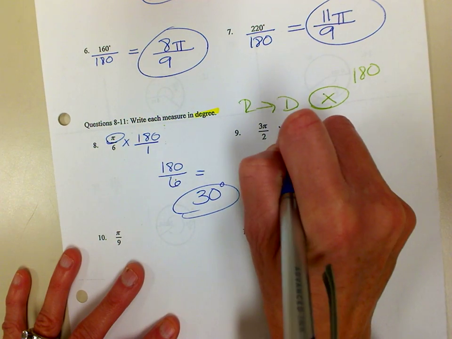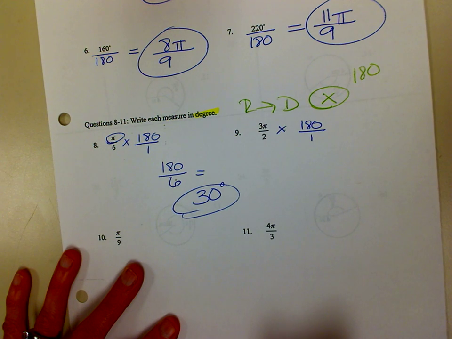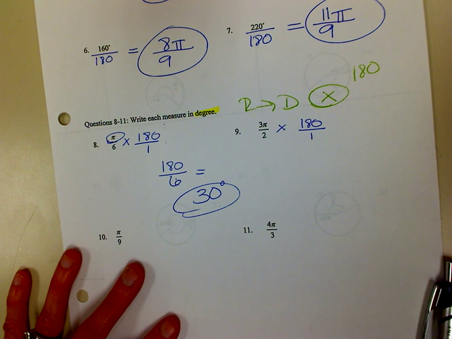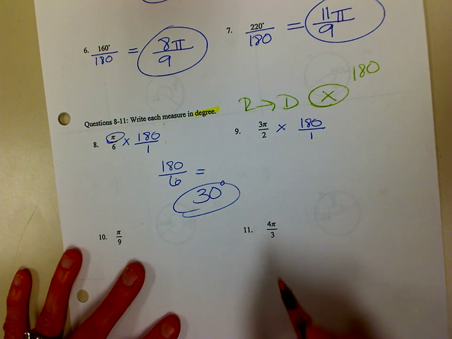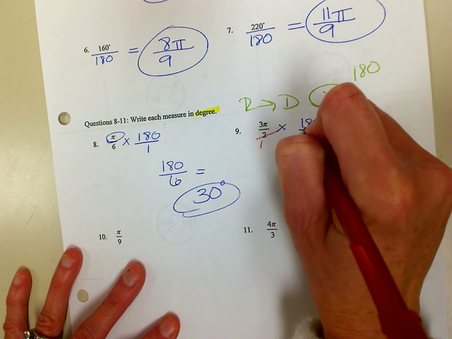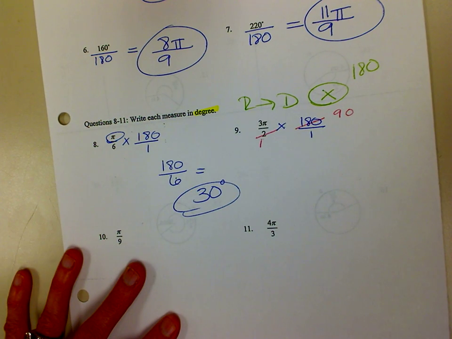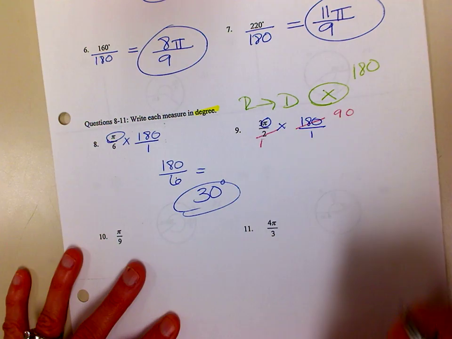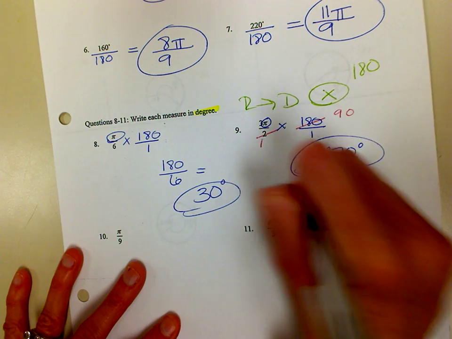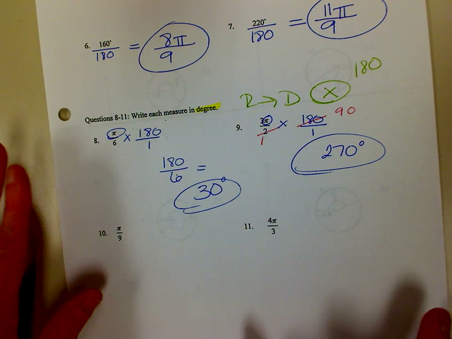Okay, so the next one I'm going to multiply by 180. And really I could cross cancel first instead of multiplying across, because again I can't use a calculator. So if I cross cancel, that becomes a 1, that becomes a 90. And again, I want to ignore the pi. 3 times 90 is 270. And these ones I can just ignore because 270 divided by 1 is just 270.